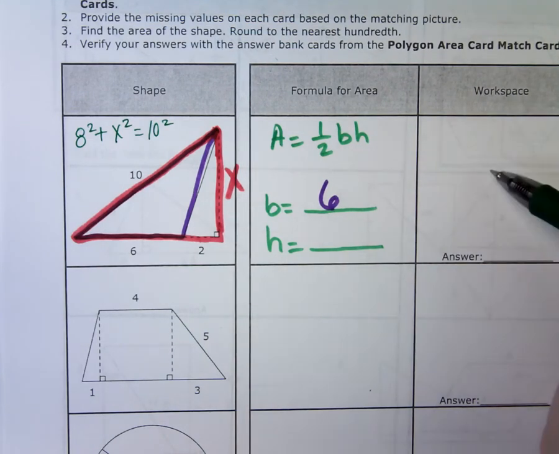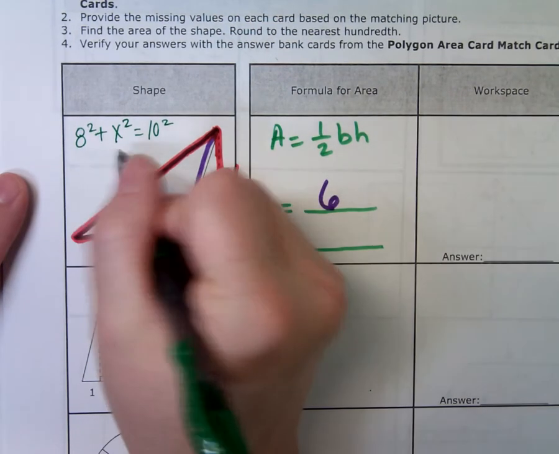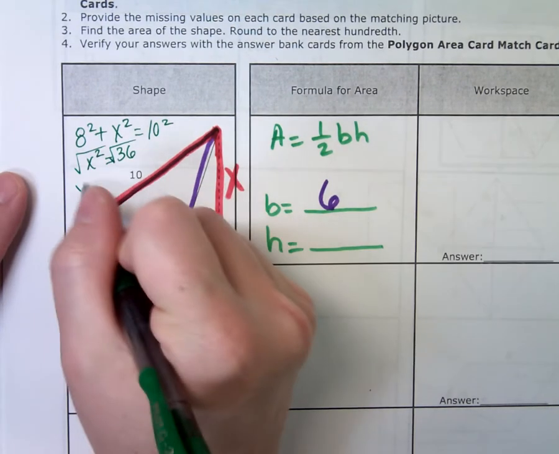Oh, no. I'm going to do that for when I actually find the area. Wait, did you say all the answers? Oh, wait, no, never mind. Okay. And what do you get for x? 6. When you subtract the 8 squared, you get 36. And then when you square root both sides, you do get 6.